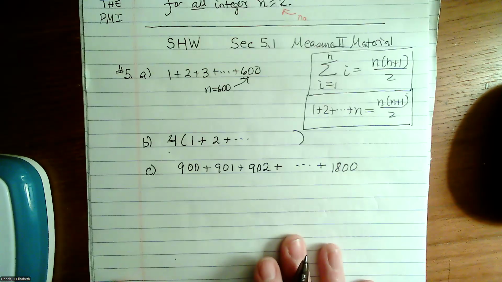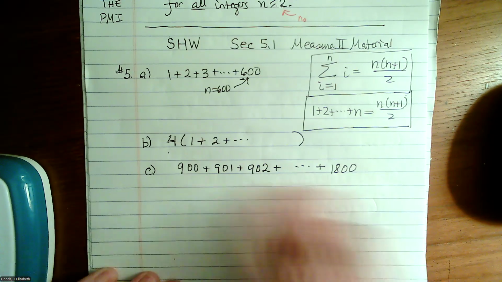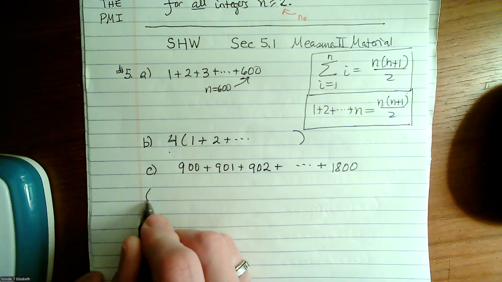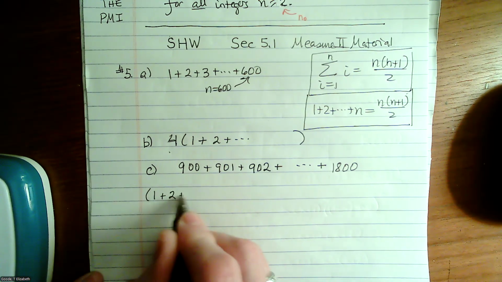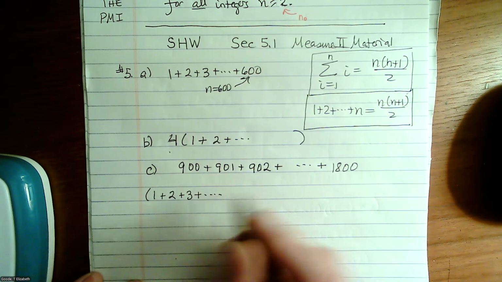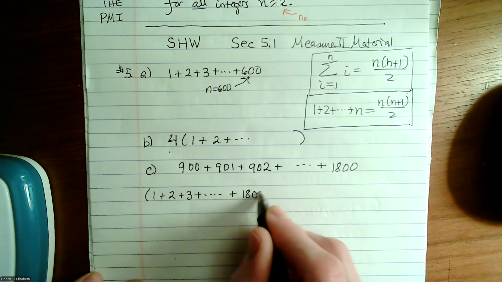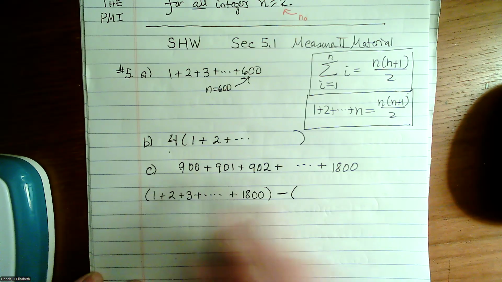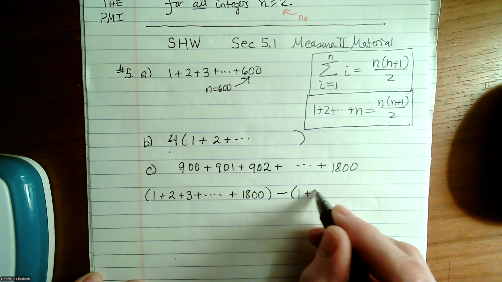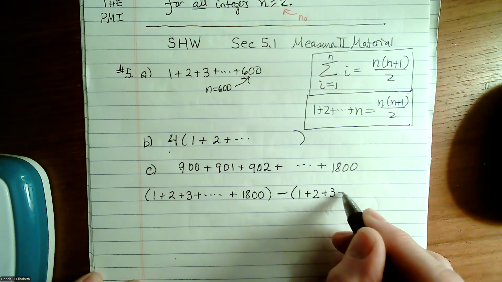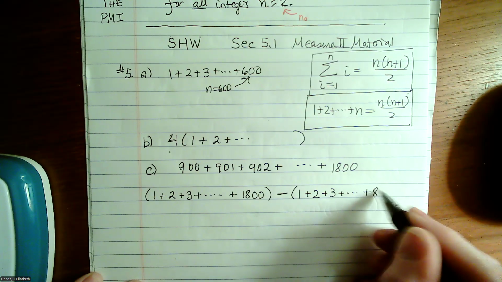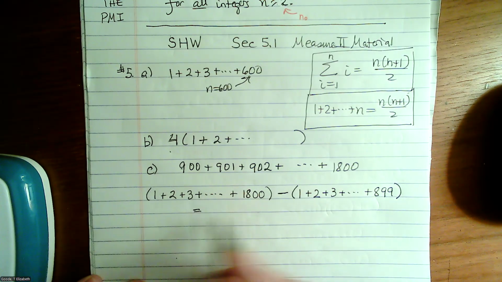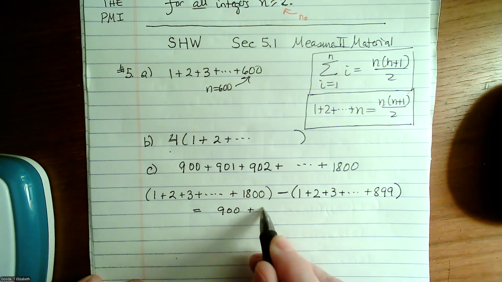All right, so the thing to realize about this is we're not starting at 1, but isn't it true that if we did start at 1 and went all the way up to 1800, but then subtracted the first 899 terms in the sum, wouldn't that equal the sum we're looking for?